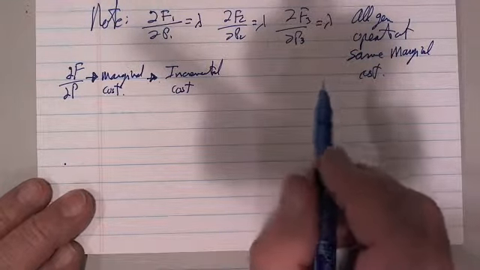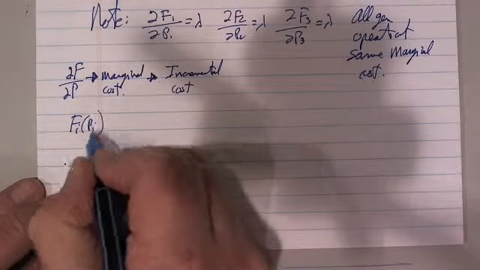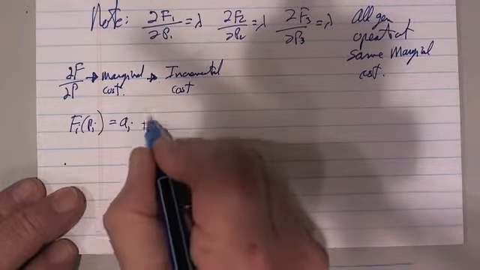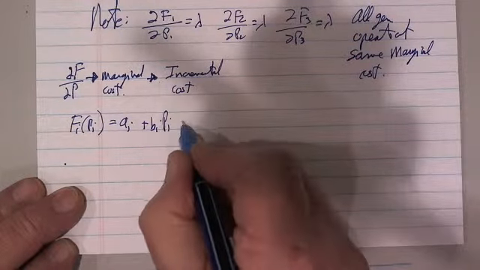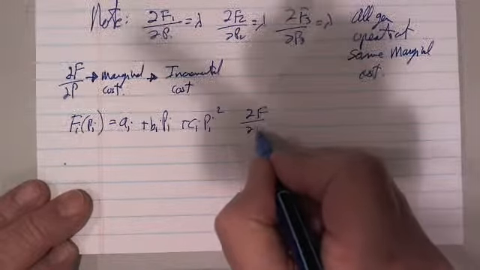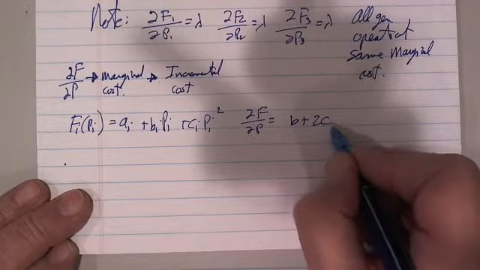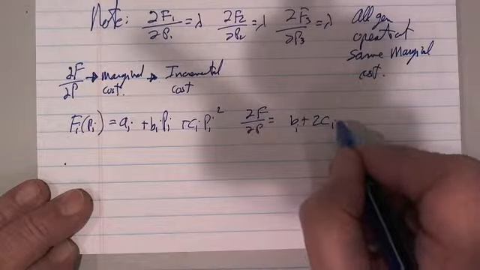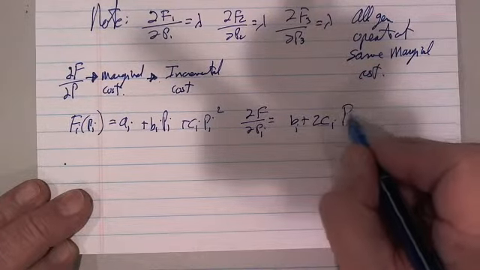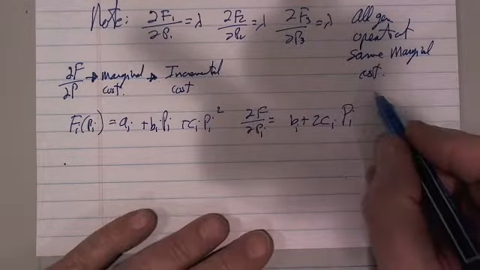All right, and so if we have F of Pi is ai plus bi Pi plus ci Pi squared, then dF dP equals bi plus 2 ci Pi. So it's now a linear function. And it looks like this.